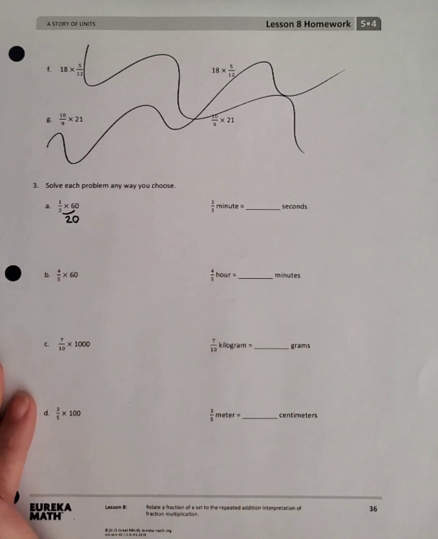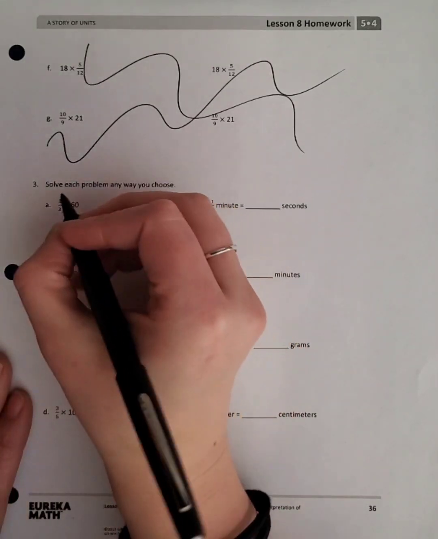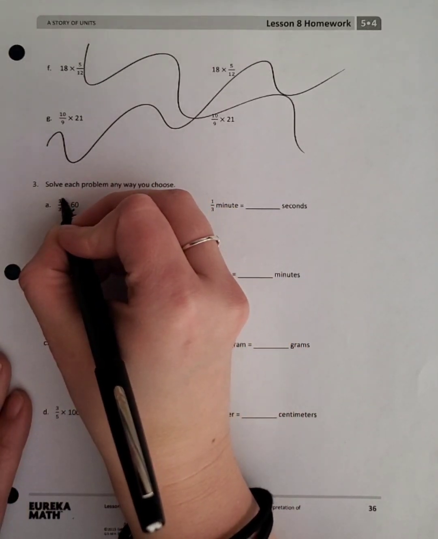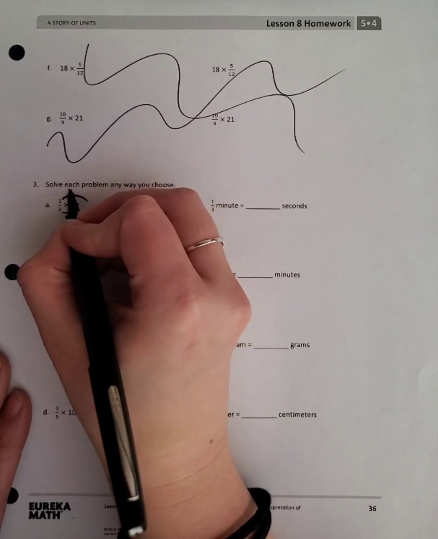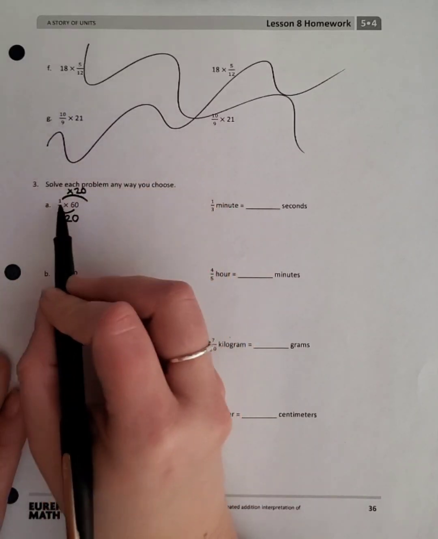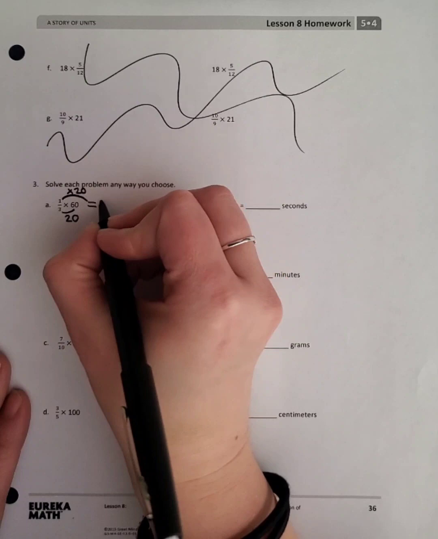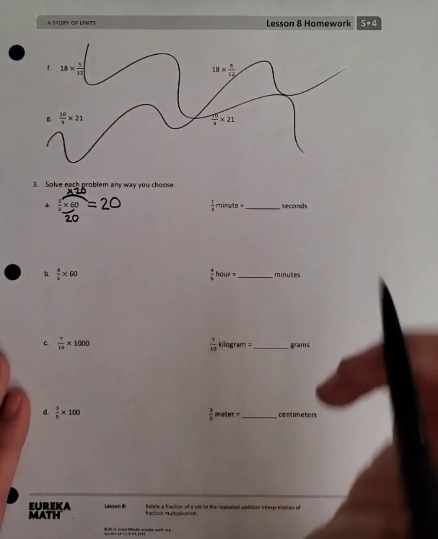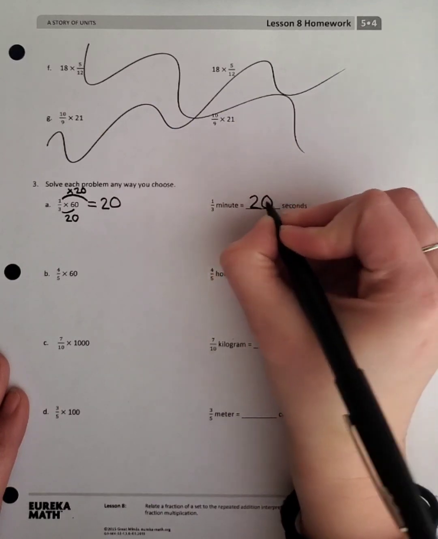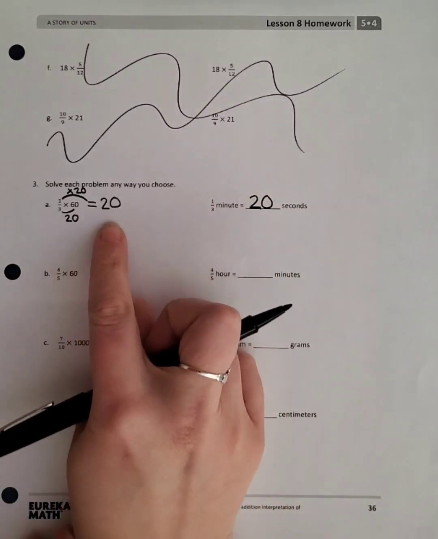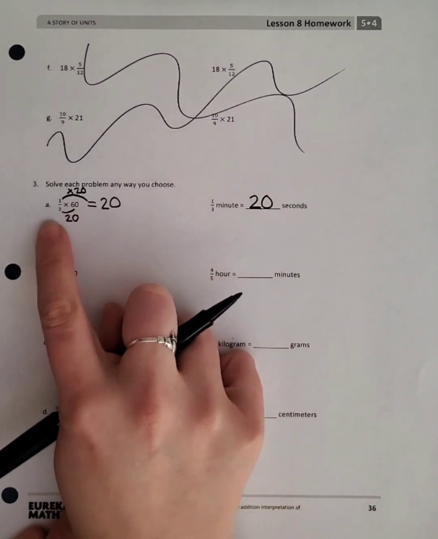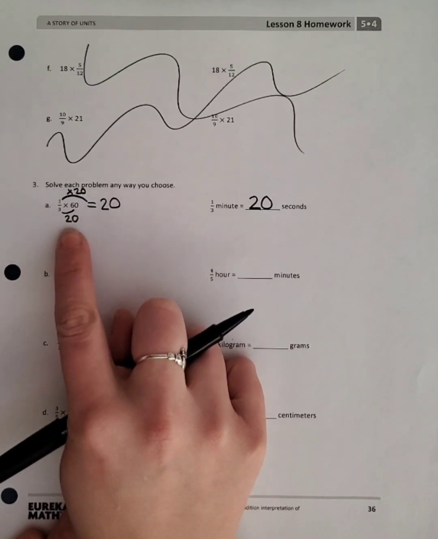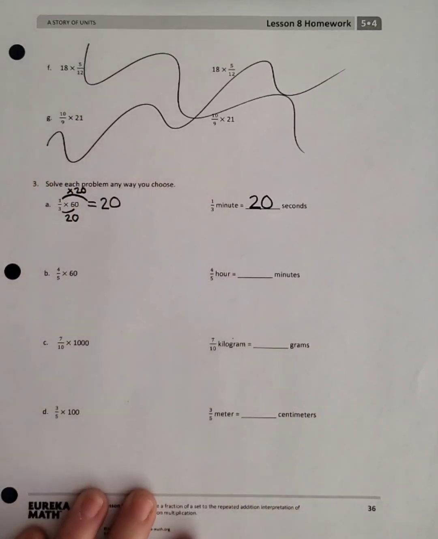And then we know it's a fraction, so anything we do to the bottom, we have to do to the top. So we're going to take that numerator, the top number, and multiply by 20. 1 times 20 equals 20. So in this case, our answer should be 20 seconds. So that's one strategy we've learned. You divide the whole number by the denominator, you get this, and then you multiply that by the numerator.